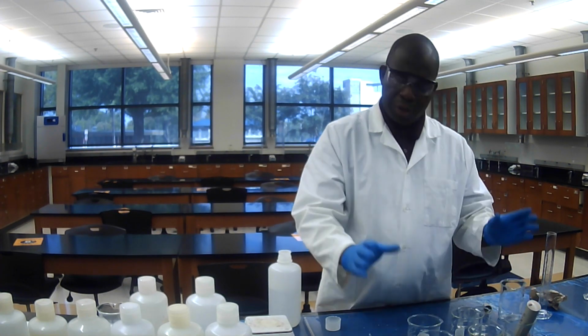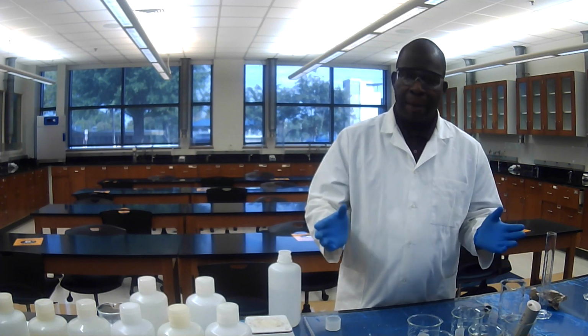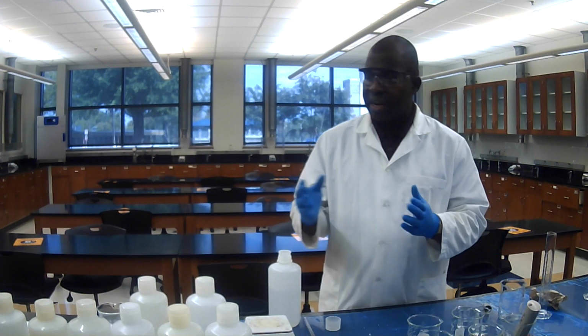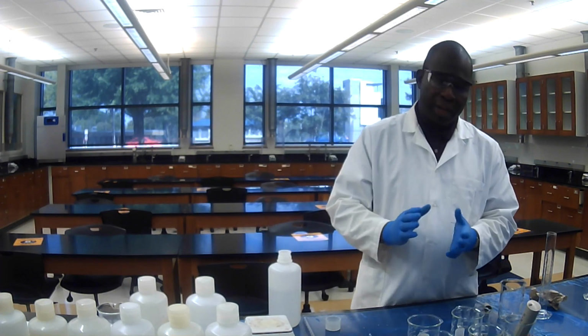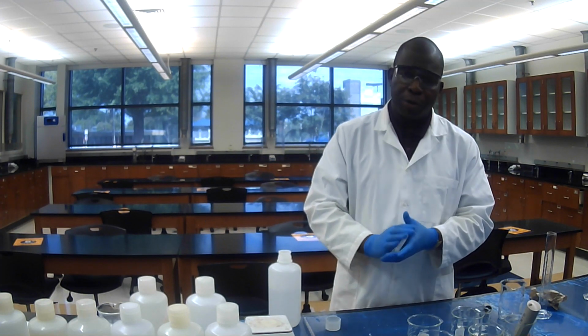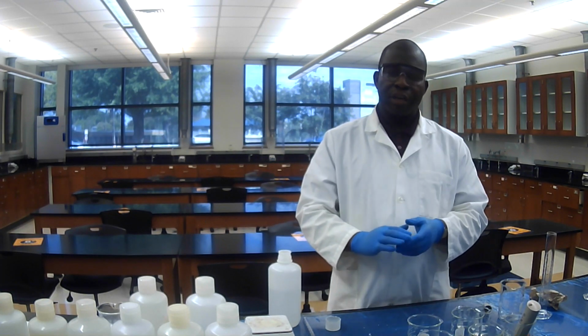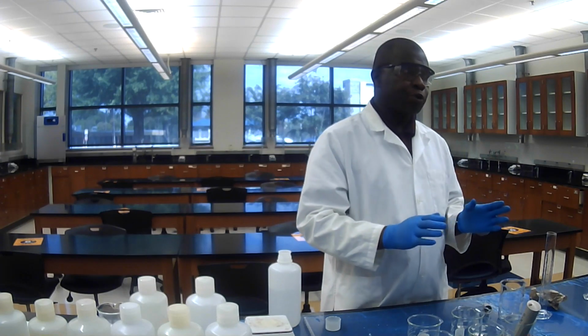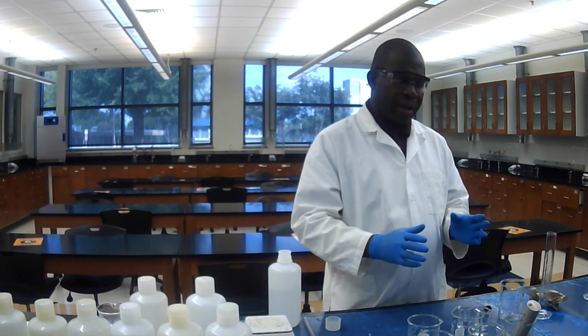After you finish your lab, you always have to clean up. Make sure you rinse and clean the beaker, the pH meter, the pipette, everything you use for this lab, and put them back to where you got them from.